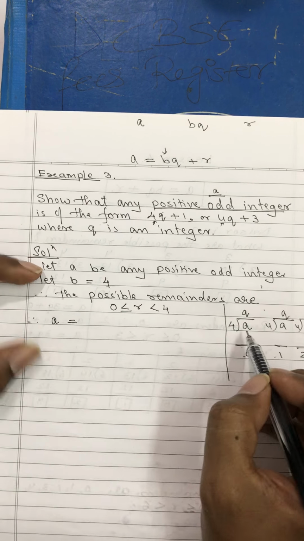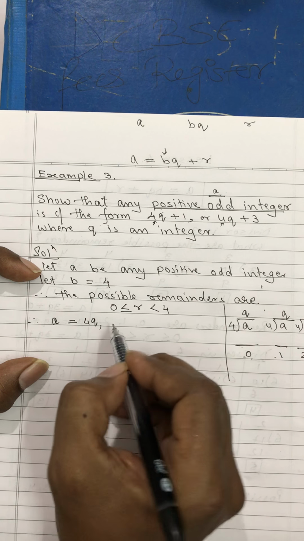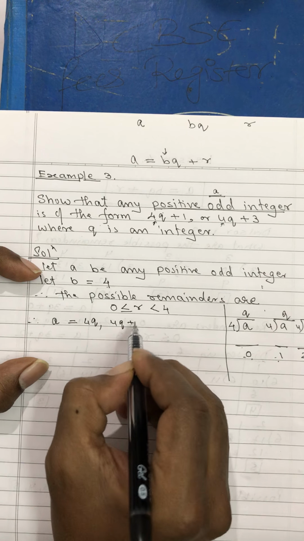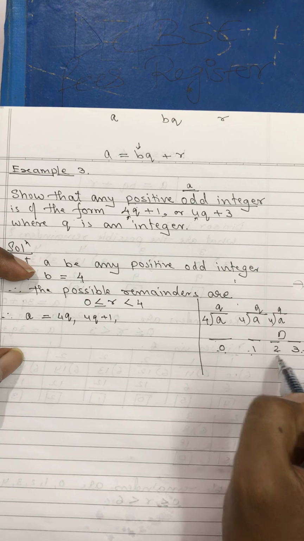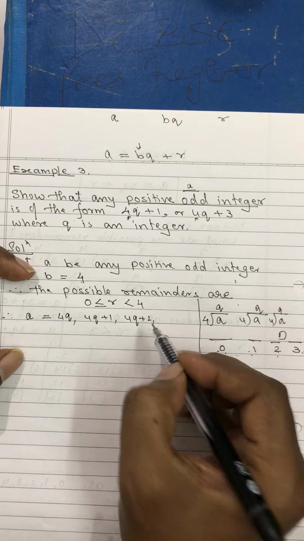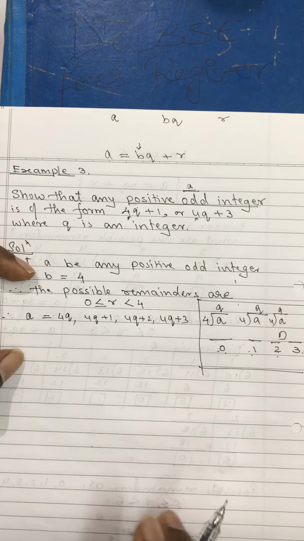That means a is equal to either 4q only, since 4q plus 0 is 4q, or 4q plus 1, or 4q plus 2, or 4q plus 3. Of course, this you don't have to show.